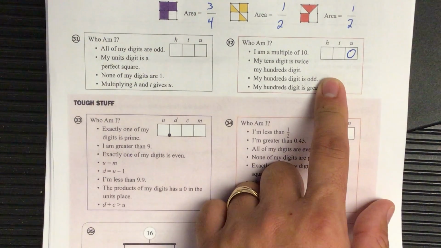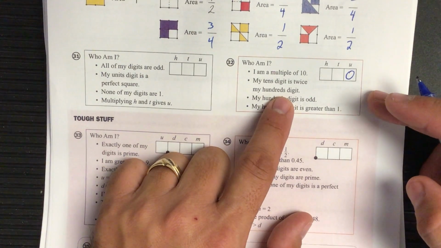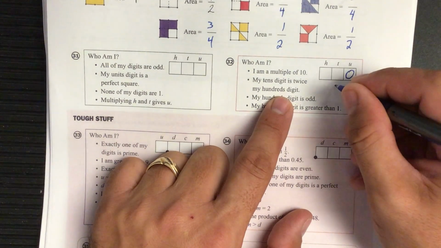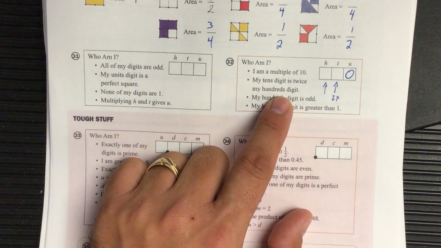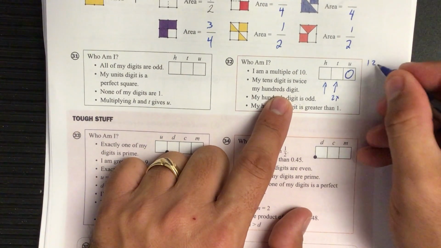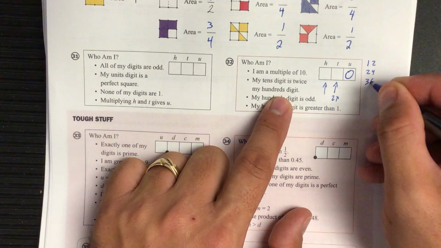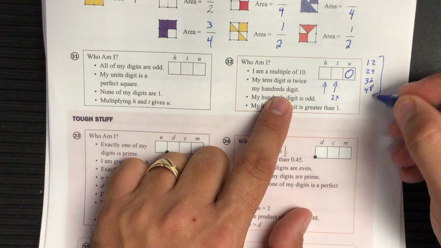My tens digit is twice my hundreds digit. So this one is going to be 2 times what this one is. It's going to be double. So 1, 2. I guess I could write all the choices. 2, 4, 3, 6, 4, 8, 5 doesn't work. So those are going to be my options.